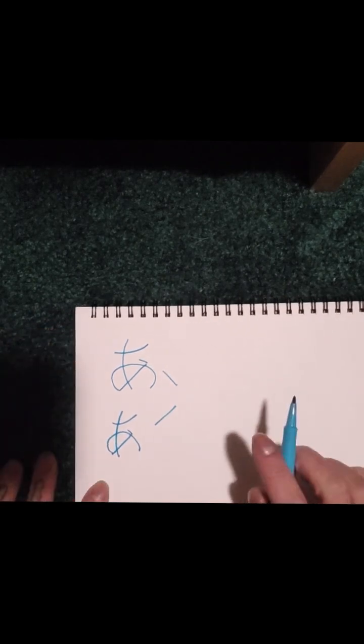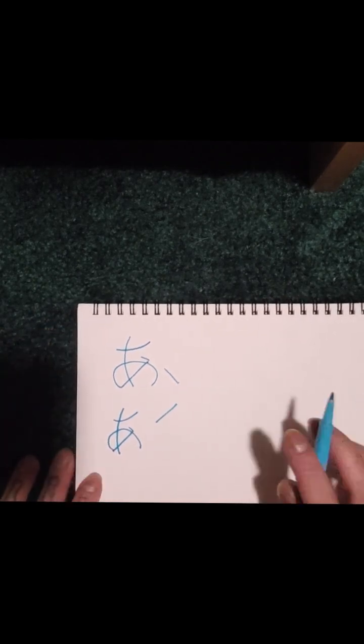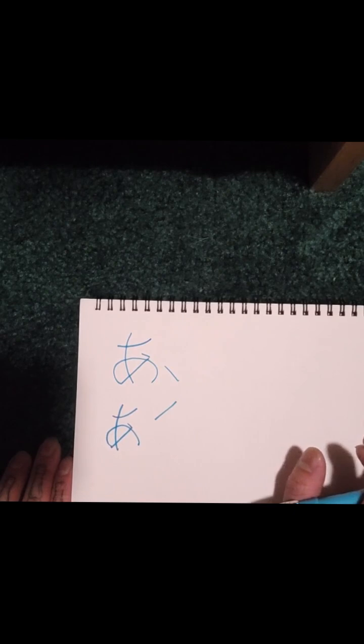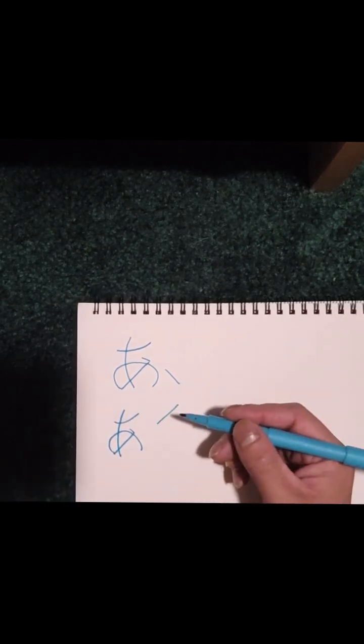So let me just make some clarifications with a. It may sound really, really simple. Okay, we're just learning a sound a. But it's not the same as in English exactly. And so I don't want you to think about it like the lowercase letter a or the capital letter A in English. But I want you to think about it as this symbol a, which is a very flat a sound.